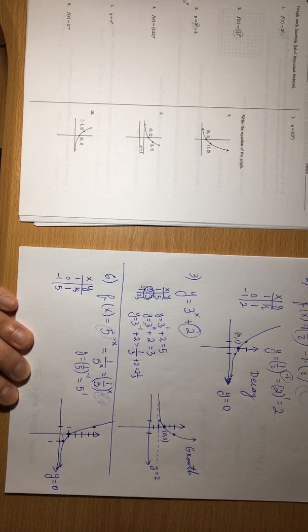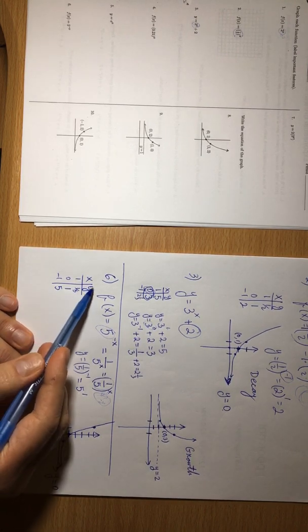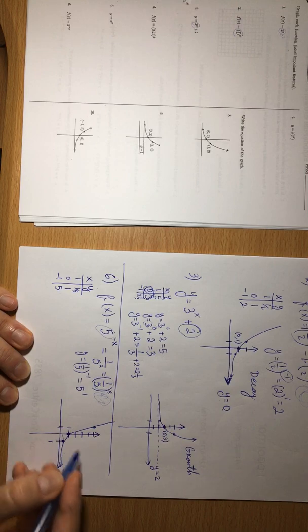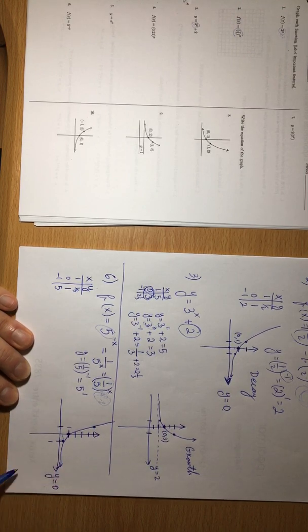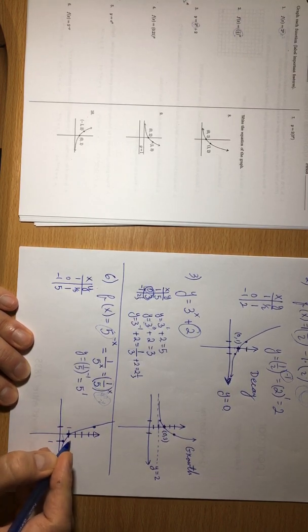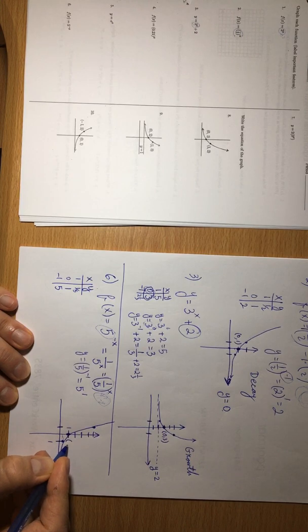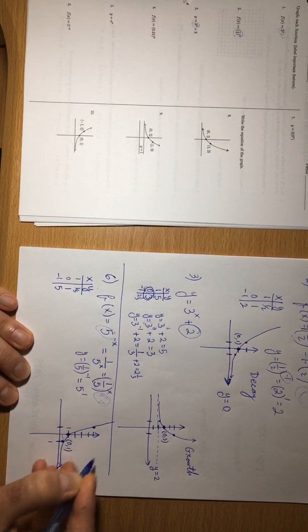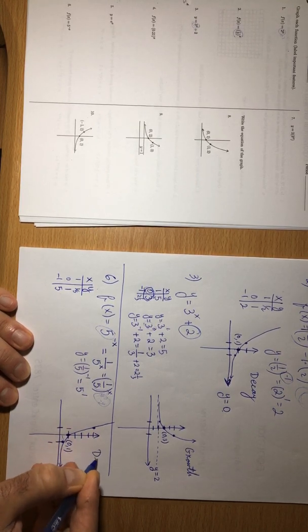Okay, so what are the important features? We have the table of values, we have the graph, we have the equation of the asymptote, and we add the y-intercept, which is (0, 1), and we write the word decay.